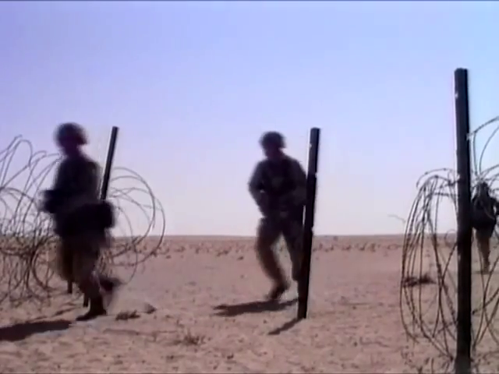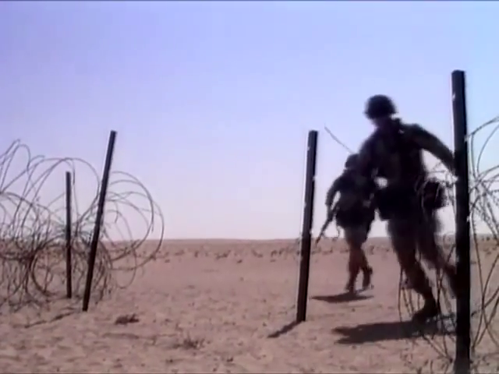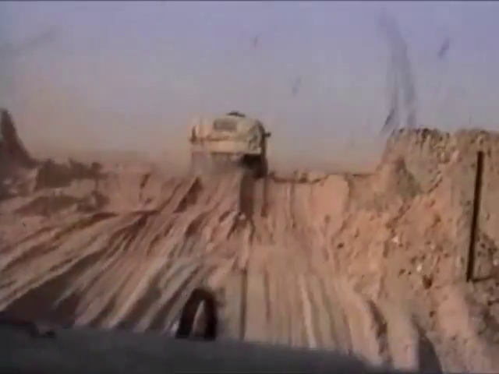General Schwarzkopf launched the ground war on February 24th, 1991, 39 days from the start of the air campaign. The original Allied plan was only 9 days off schedule.